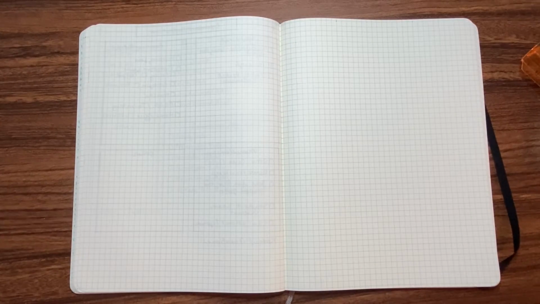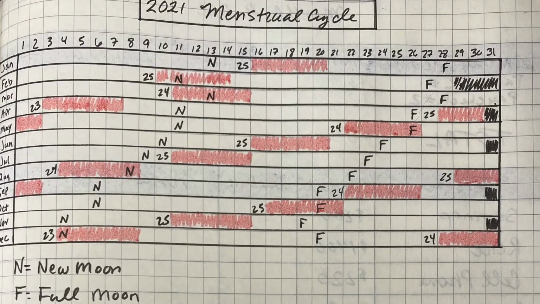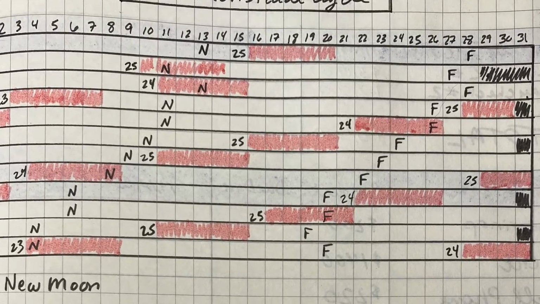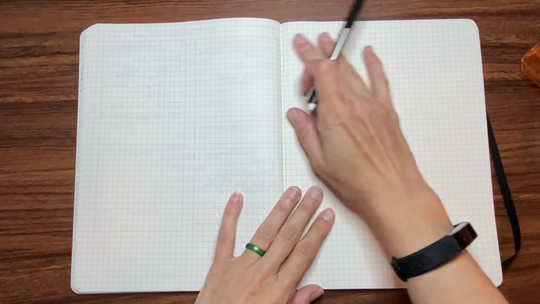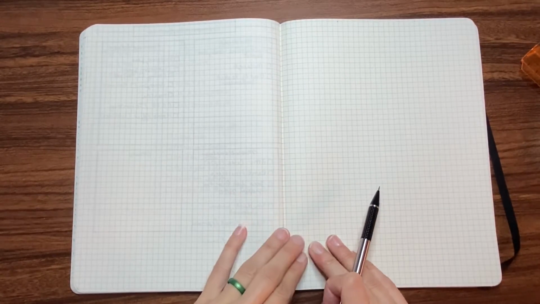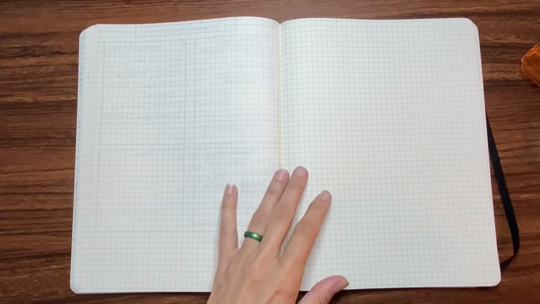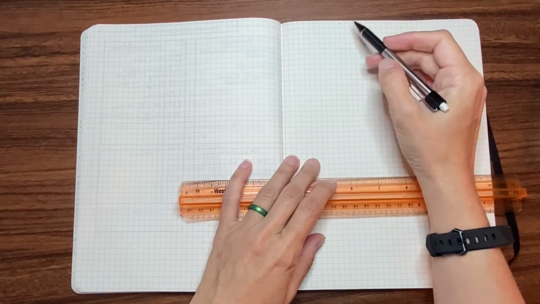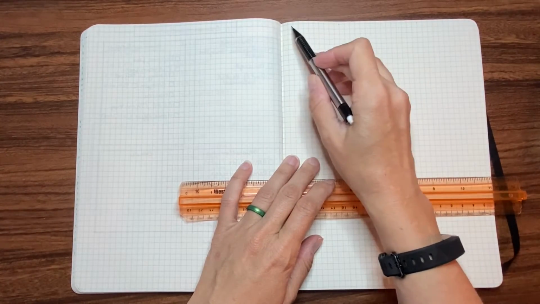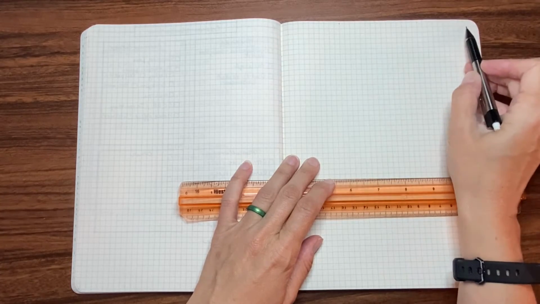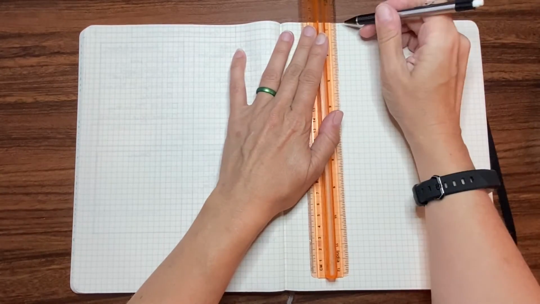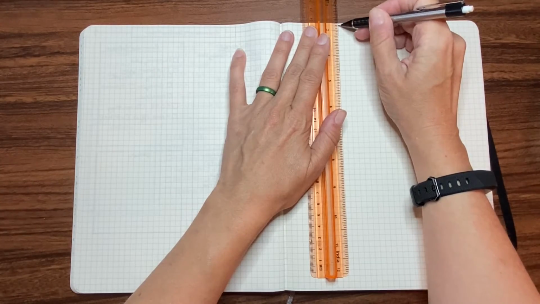All right, so I'm going to do a walkthrough of how I create my menstrual cycle tracker. I'm going to be using this extra large Moleskine notebook, and I'm only going to be using this one page on this side. And as I mentioned in my intro, this is also a tracker that can be put into an Excel sheet very easily. So I'm just going to go ahead and get started. What I'm going to do is count over about 11 squares just to center my title box.